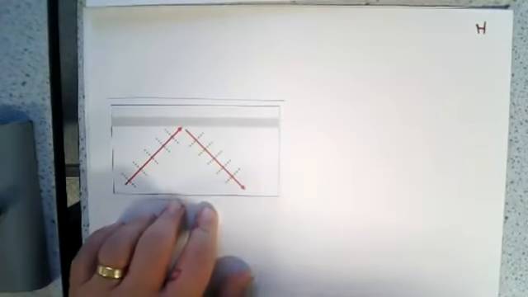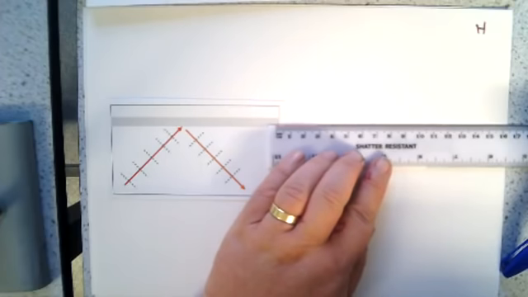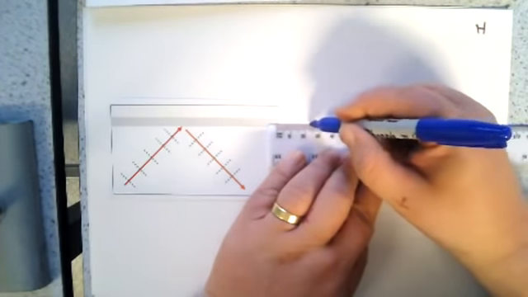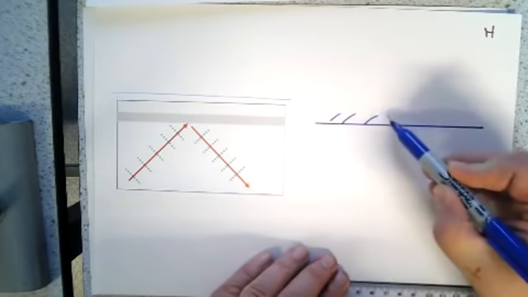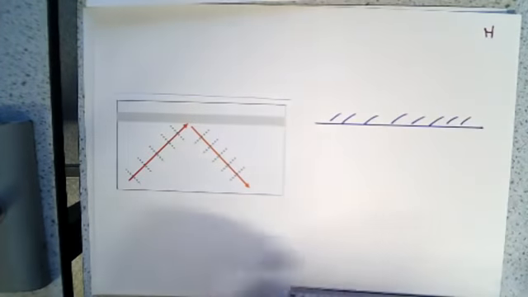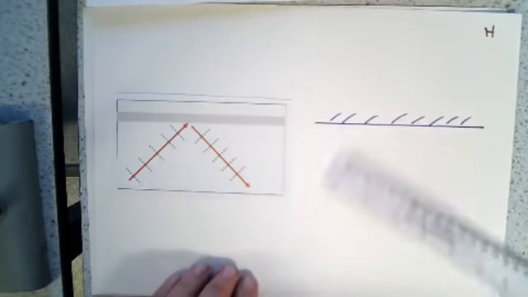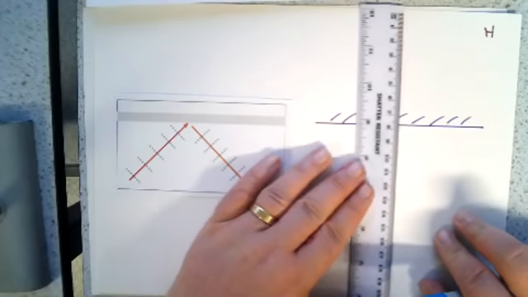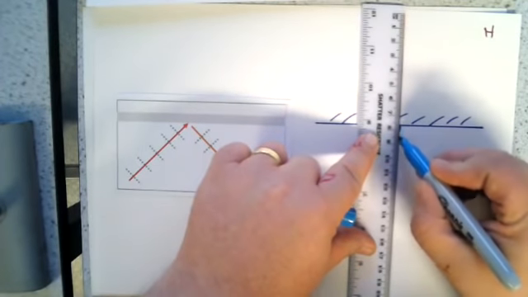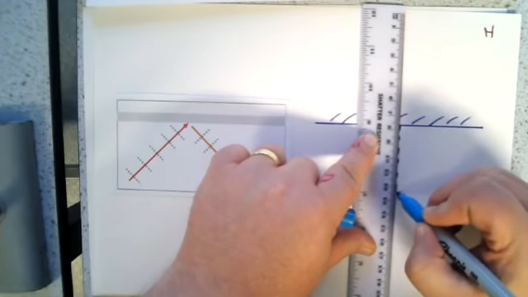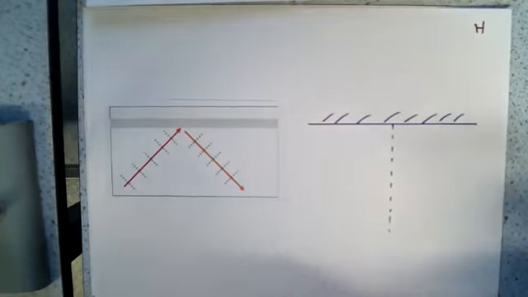So here I've got an example of a diagram, and I'm going to draw it out in a much neater way. So there is my reflective surface. I would normally use a pencil for this, but I've only got pens here this evening. I still need to have the idea of my normal, so I'd put a very faint pencil line in so that I know how my normal behaves.